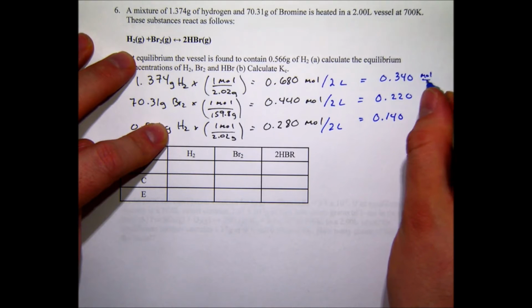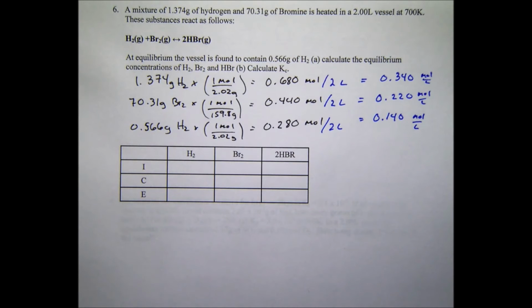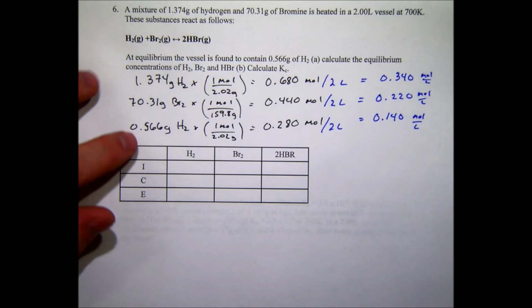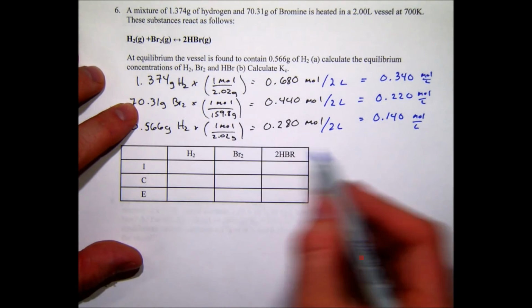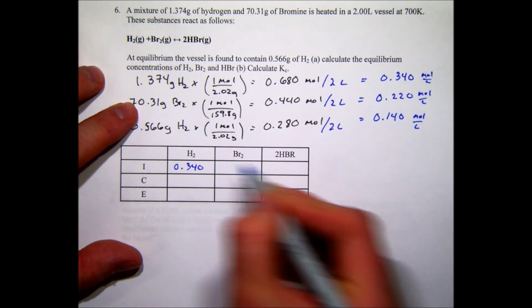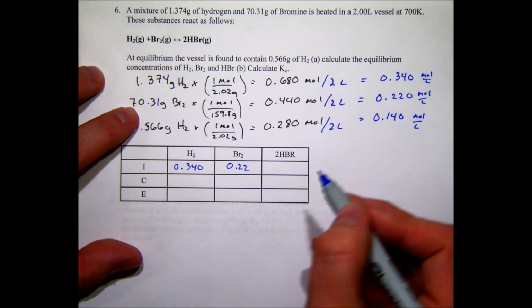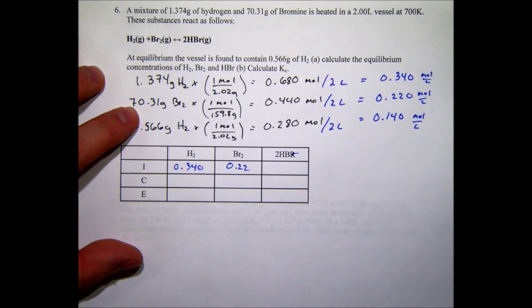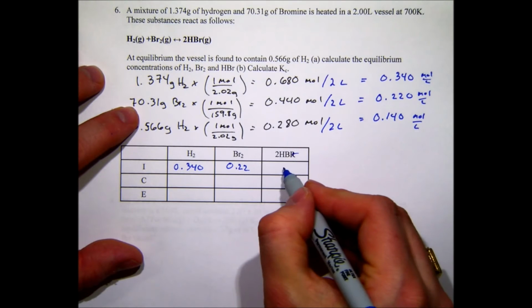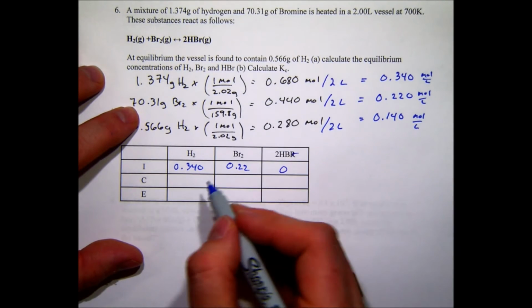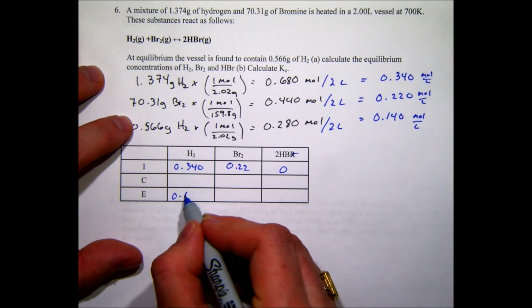These are moles per liter. Now, although in this case it's really not that necessary to use the ICE box, because you probably can figure out what each quantity is based on the information you're given, it really does help organize the data. So we have H2 is 0.340, Br2 is 0.22, then we assume that we have none of that to start with, and we know at the end of the reaction we have 0.140.